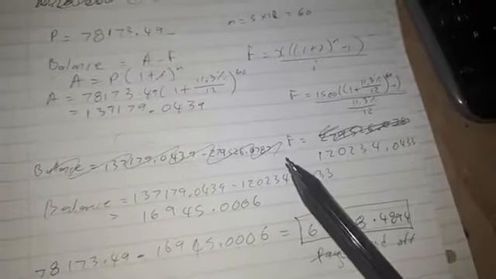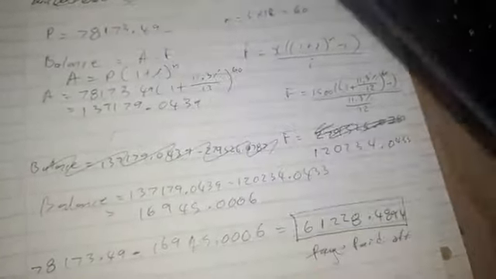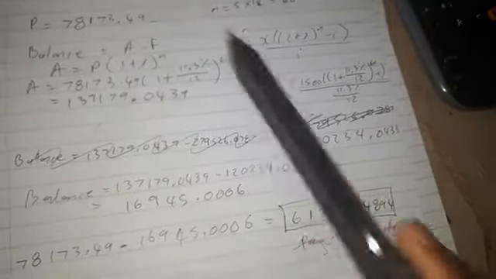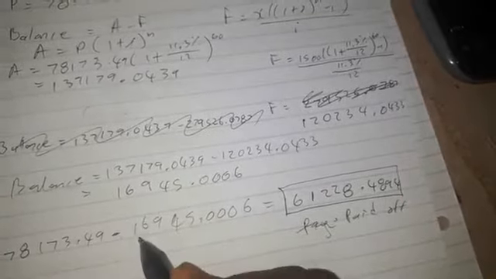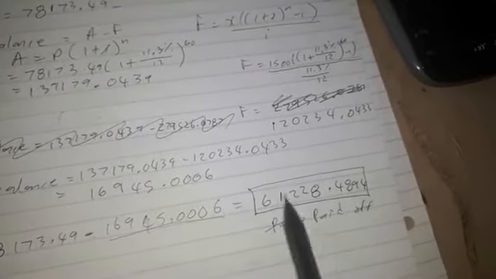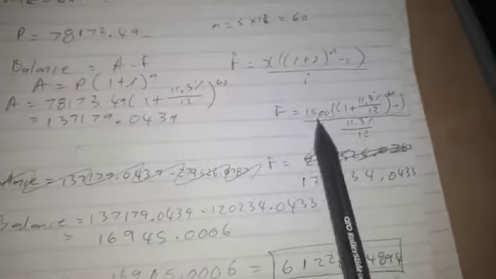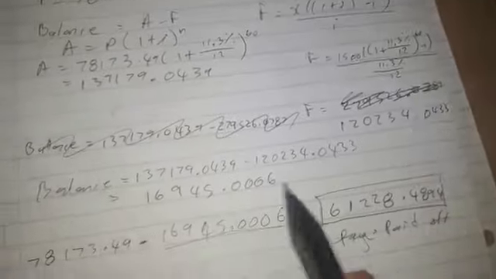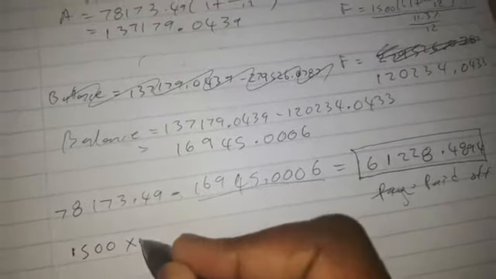But on top of this money, every month they were putting interest on it. So of this money, he has paid off this much, and that's why he has this much left to pay. But when he was paying off this money, to counteract the interest, he was paying 1,500 every month.